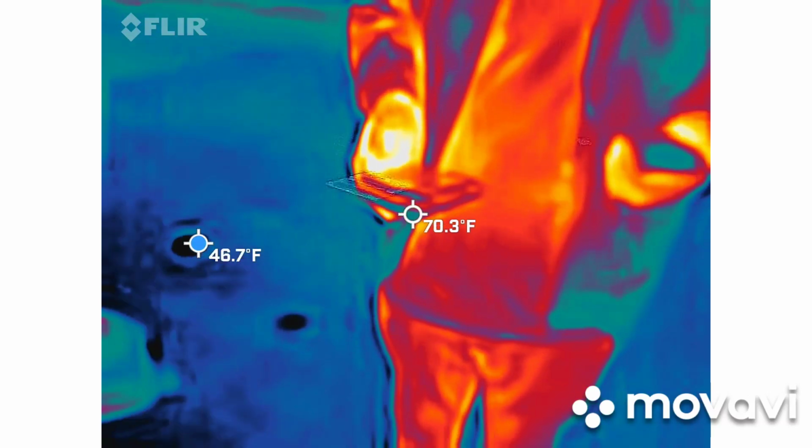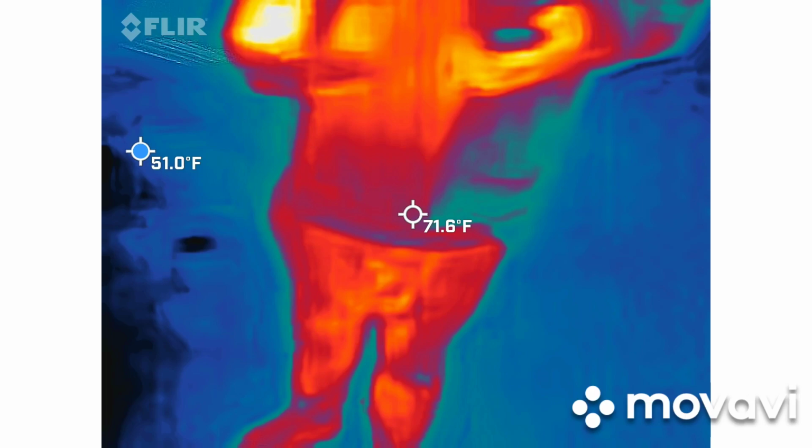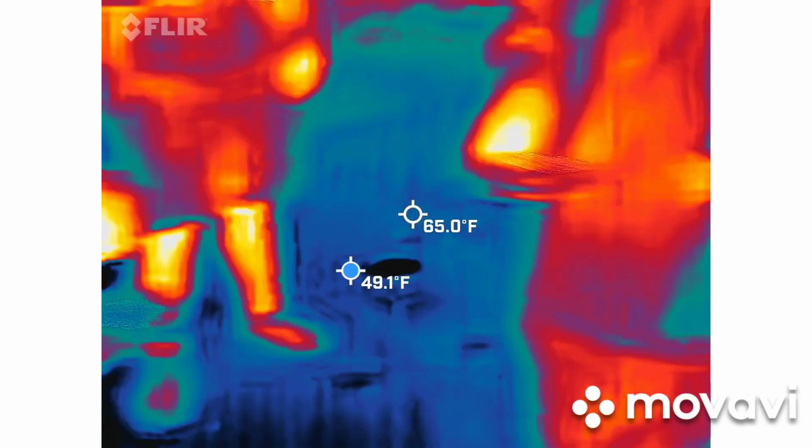Oh, 5.6. So anything above 2.5 is usually a good sign. I've seen this thing go all the way up to 149 in this lot. That's like what your microwave gives off. Yeah. Just so you know how strong that signal is.